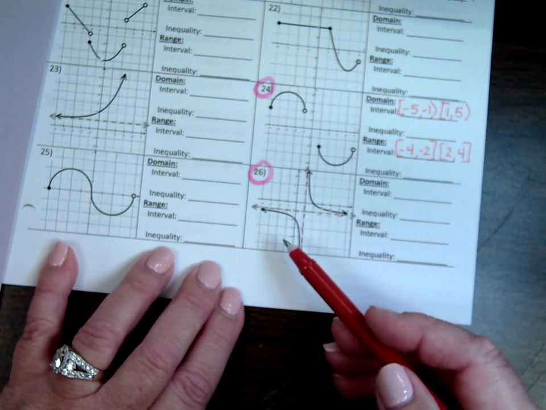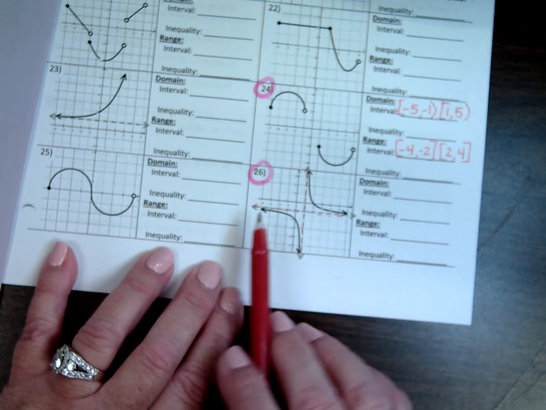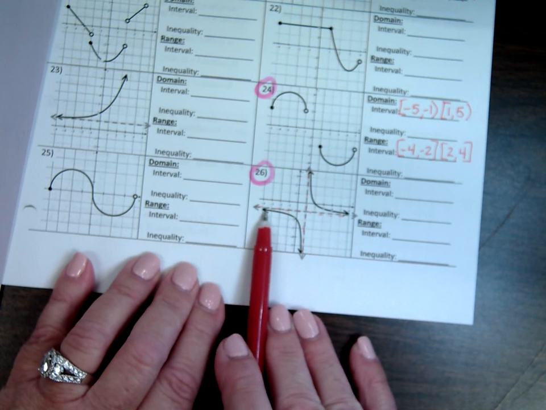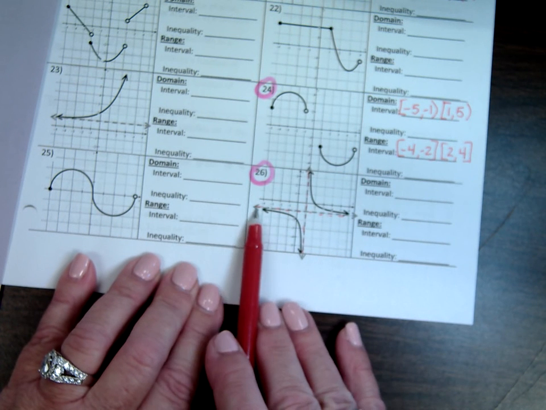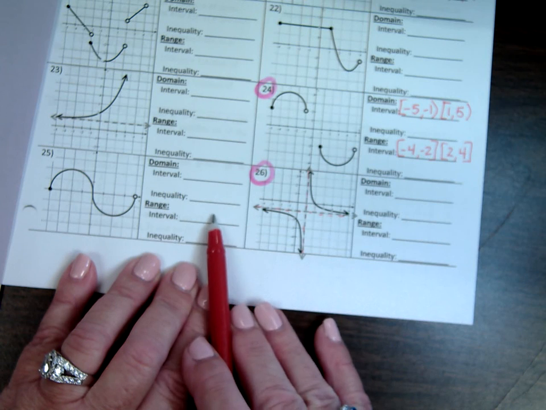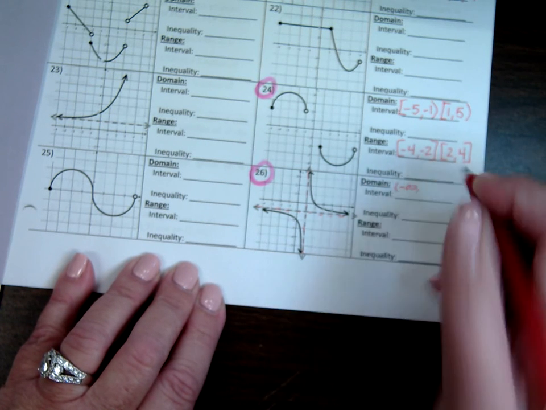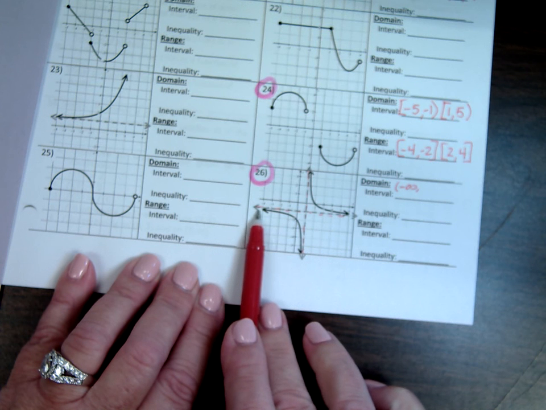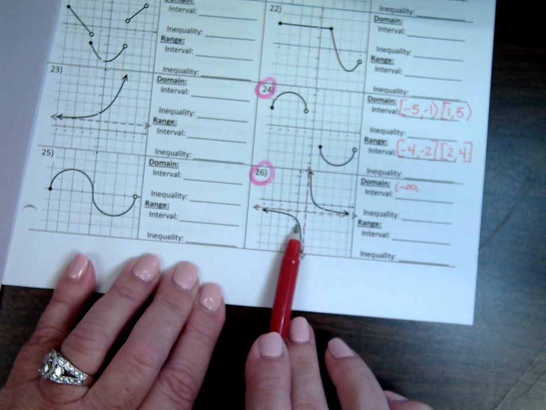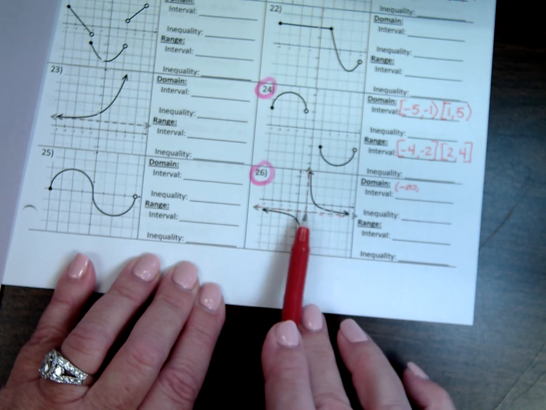So let's start lefting. If I go left, how far left does it go? It goes all the way down to, because of the arrow, -infinity. So the first part of the graph goes from -infinity, trace it. Furthest point on the right is the x value here, which is at 1.